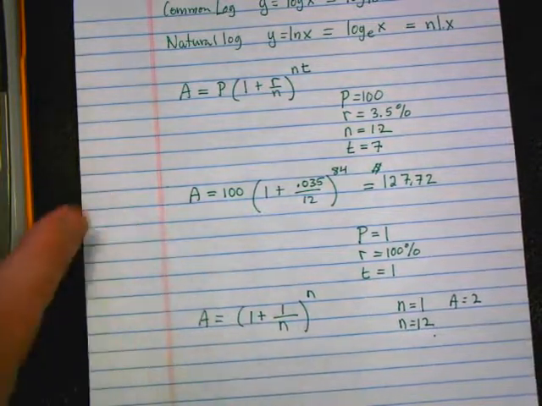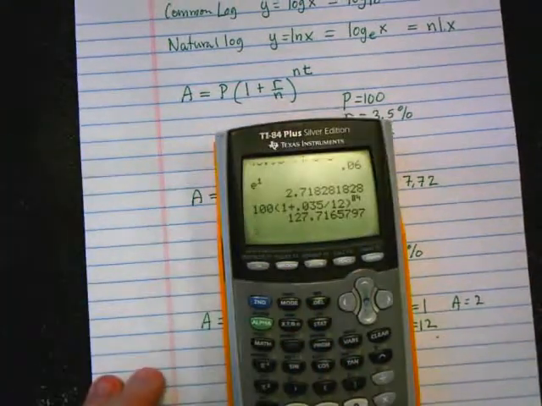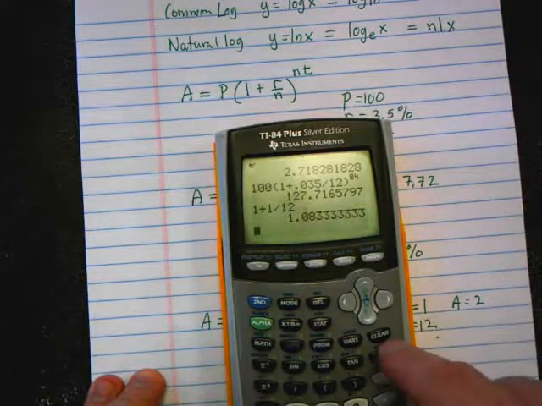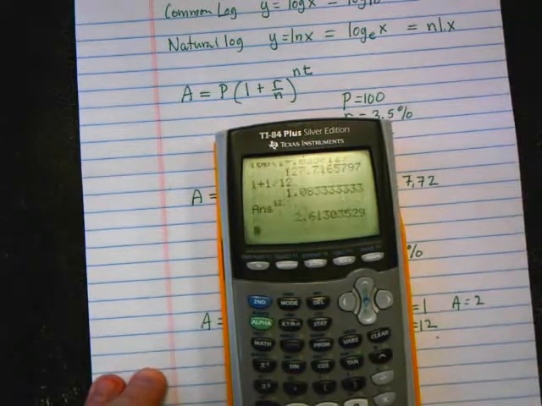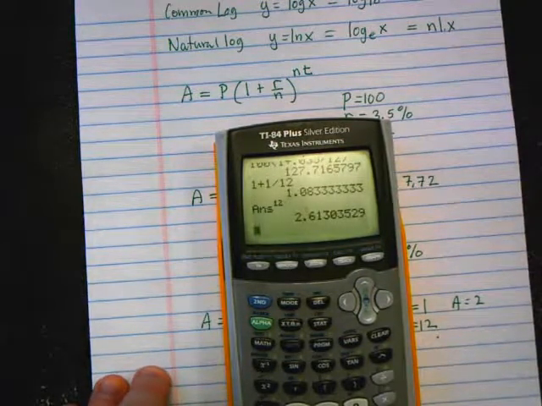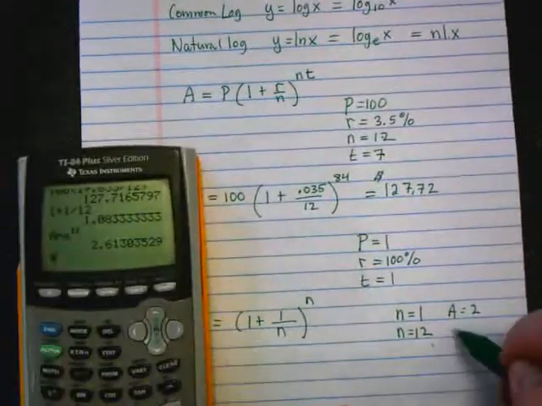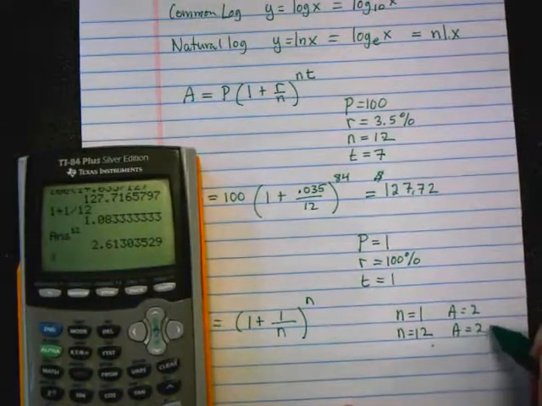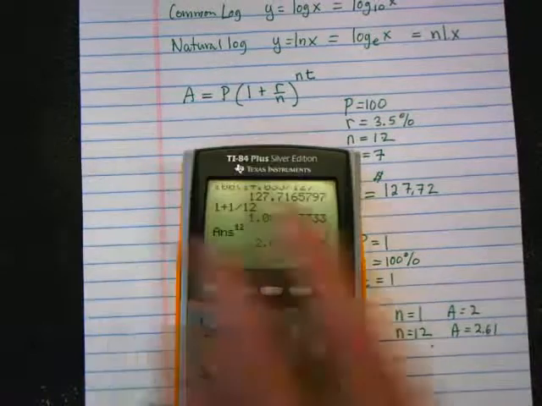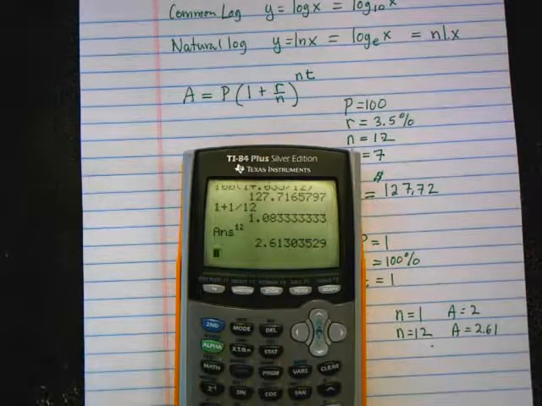What if the bank pays us money monthly, like you said? Then I would plug 12 into this formula: 1 plus 1/12 raised to the 12. Hey, I get more than $2. A would be $2.61. What would be better than being given interest monthly? Daily.